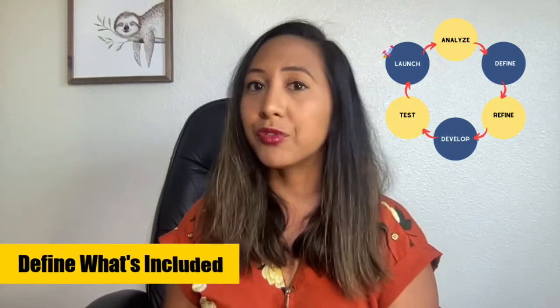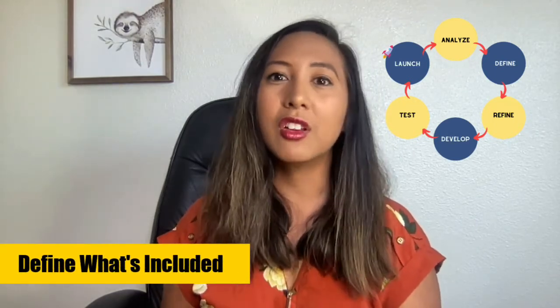From the second and third stages, the define and refine stages, we're now starting to look at the overall package and pricing and the content of the course. In this stage, you're probably looking at course materials, analyzing your offer name, deciding on what the big promise and the description will be, and then determining what the overall program outcomes are for students that enroll.